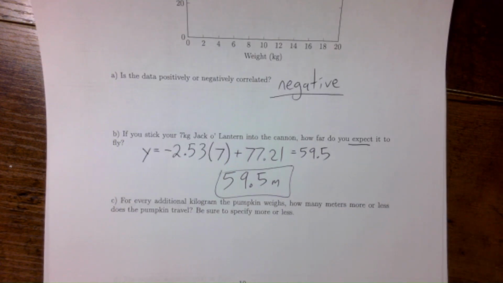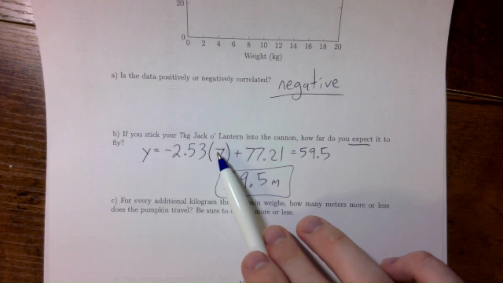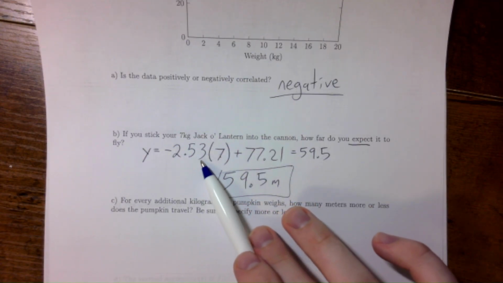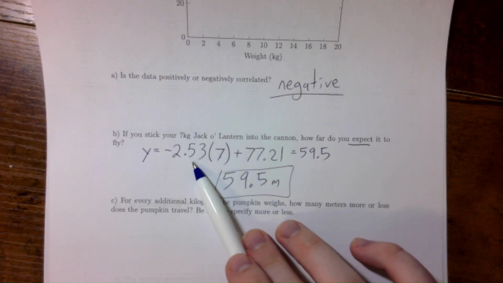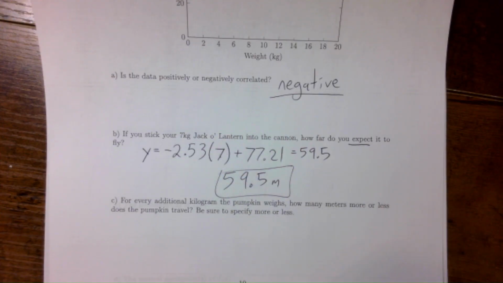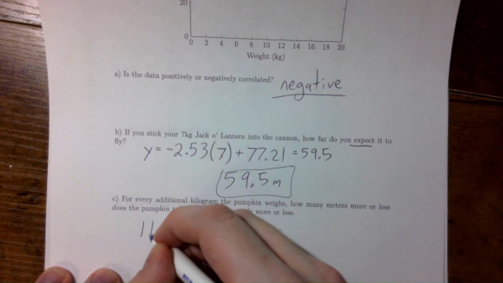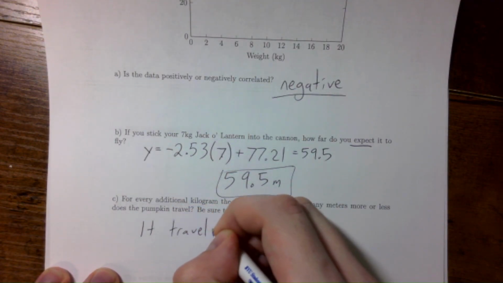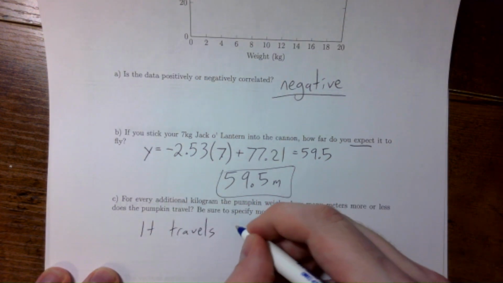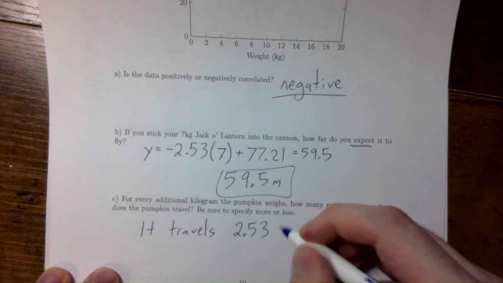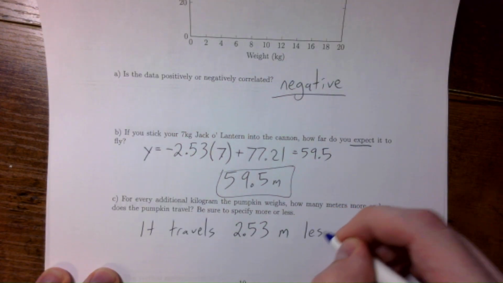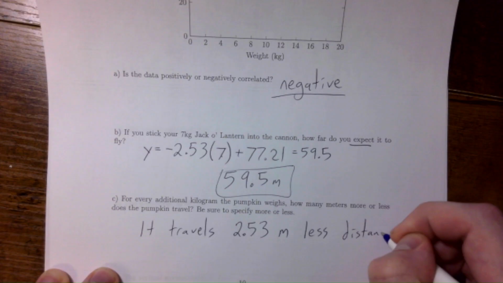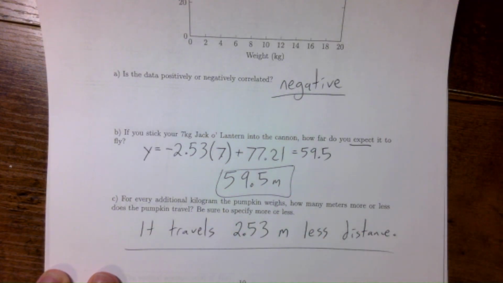Now, for part C, for every additional kilogram the pumpkin weighs, how many meters more or less does the pumpkin travel? Be sure to specify more or less. Okay, we plug in different things here. This is telling us how much more or less it's changing. So for every 1 I change here, my slope tells me how much it changes. So it is going to travel exactly my slope, which in this case is negative. So that tells me it's going to go 2.53 meters less distance. And there we go.